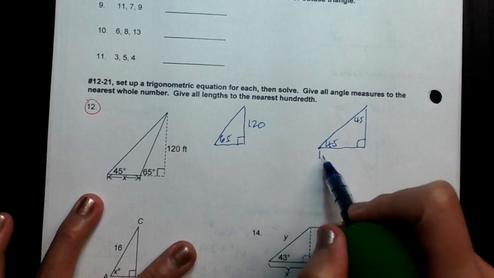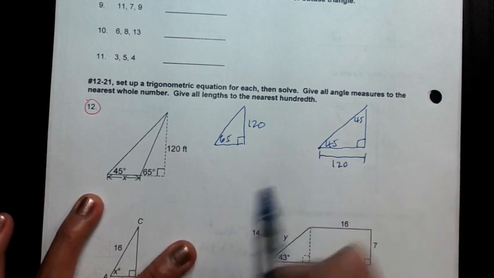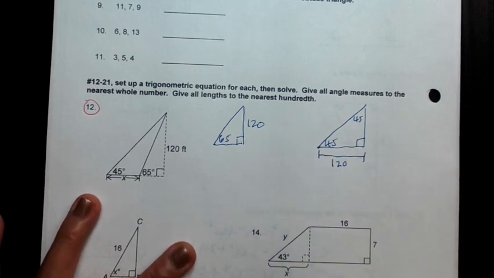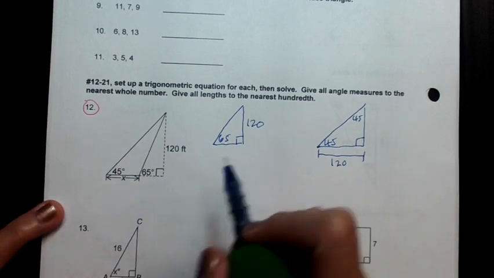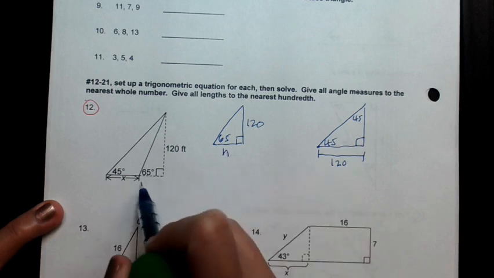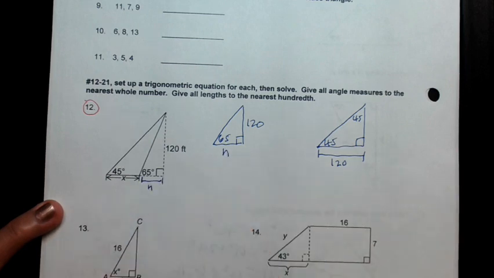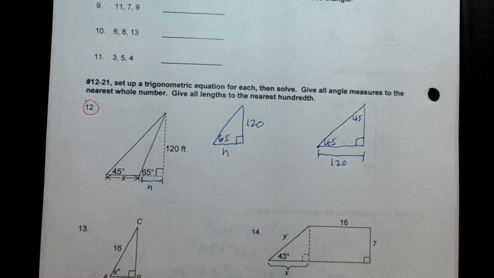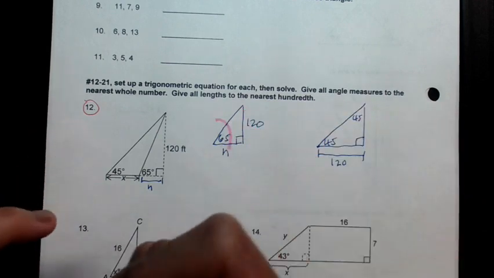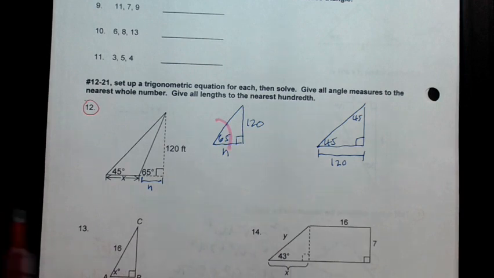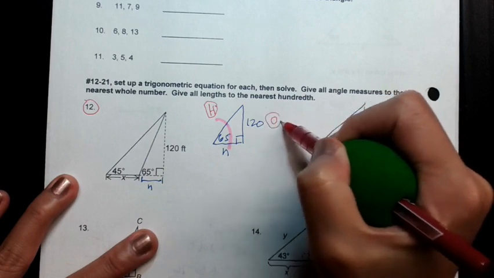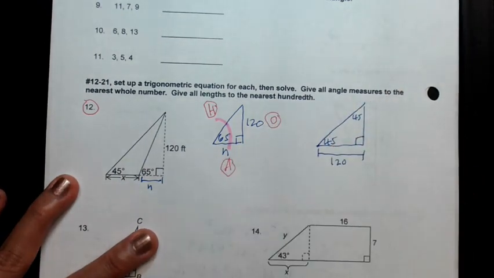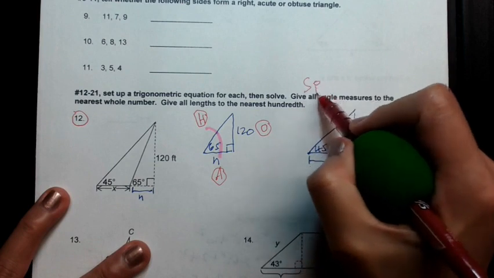So I know this value right here is 120. It says to find the angle and the length. I think the length that I want is just the x right here. So let's call this one n. This right here is called n. So let's see. I'm going to look at it from angle 65. Y'all remember HOA? Here's our H. From the angle when I jump is our opposite, and the remaining must be A. Let's write SOHCAHTOA on the top.